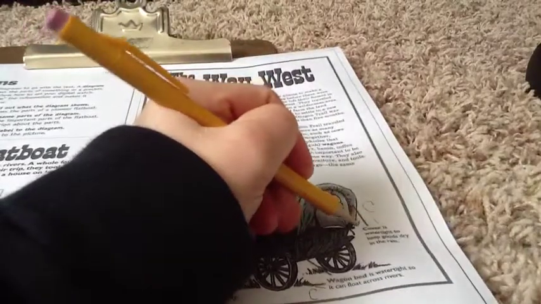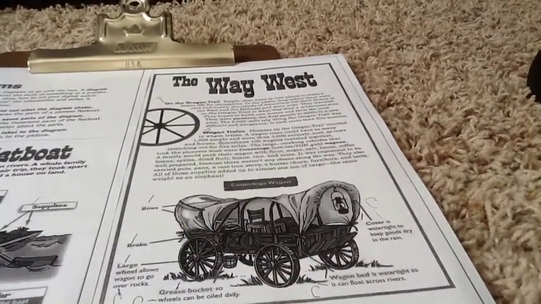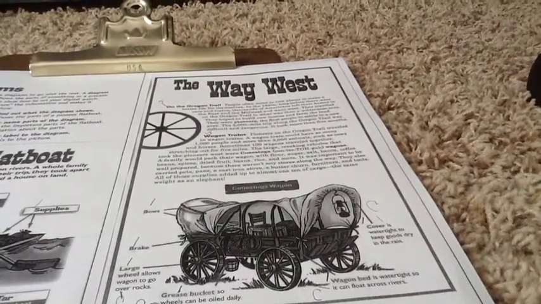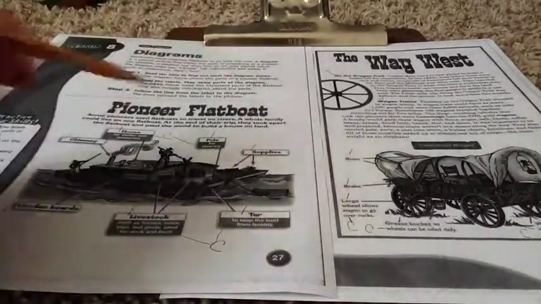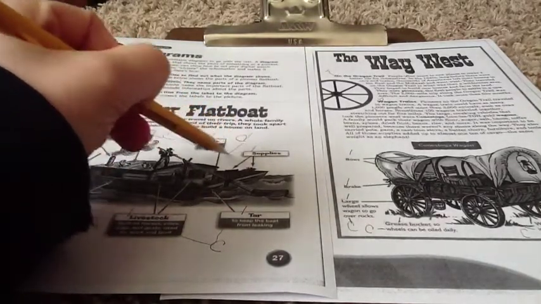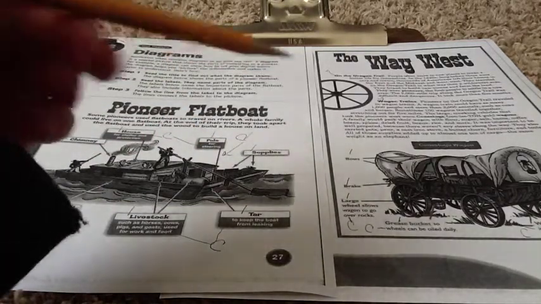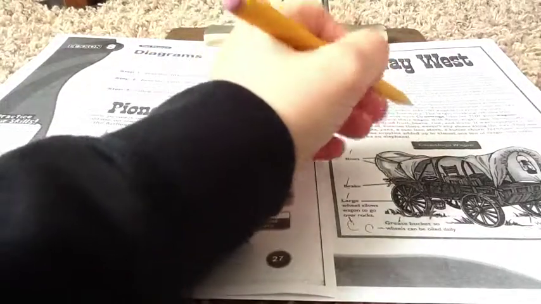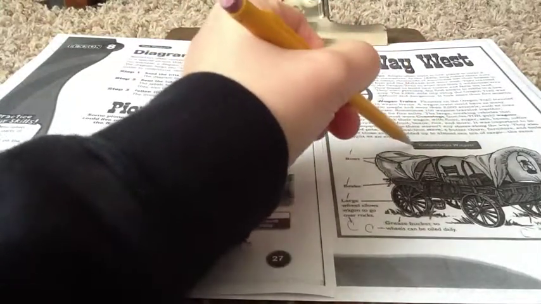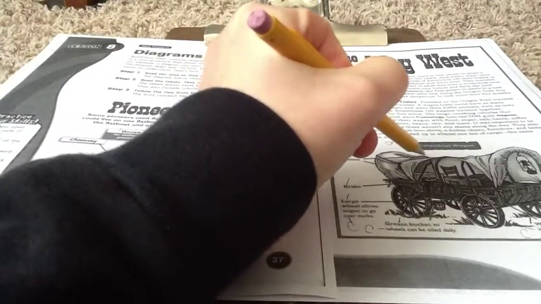There's also a label here and a label here, and you can see the lines drawn out to show that that is a label. For the next step, diagrams are the pictures. So I have 2 pictures. So I'm just going to write a large D and draw an arrow to the picture of the Pioneer flatboat and the Conestoga wagon. I'm going to put a D here and draw an arrow to the wagon.